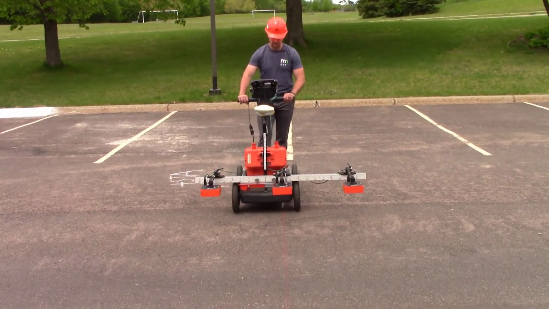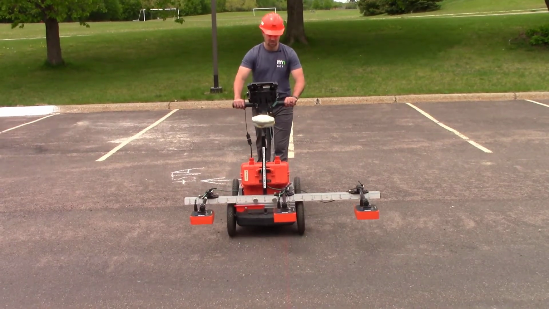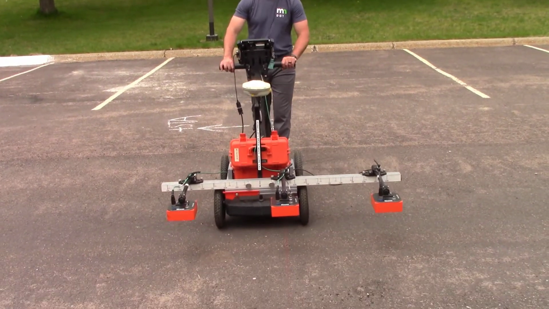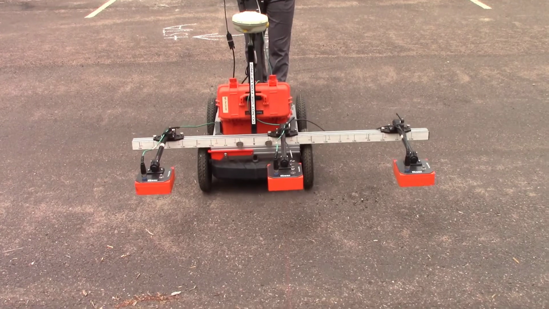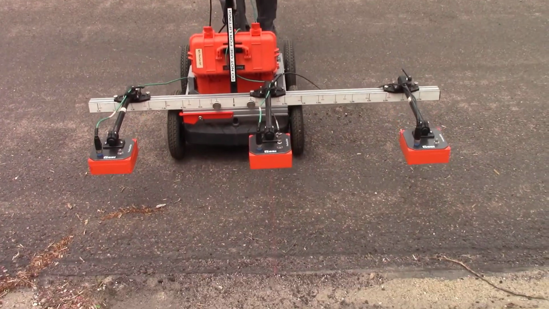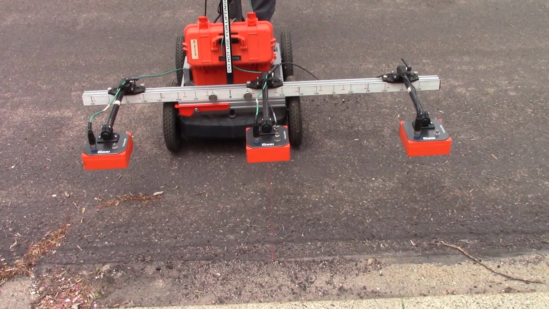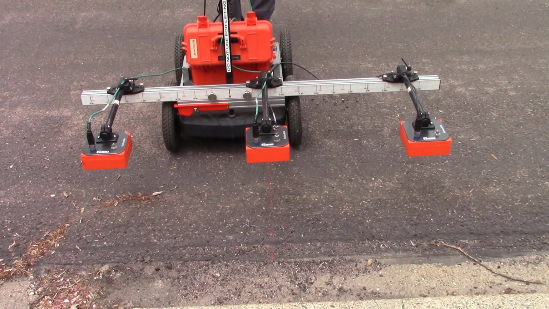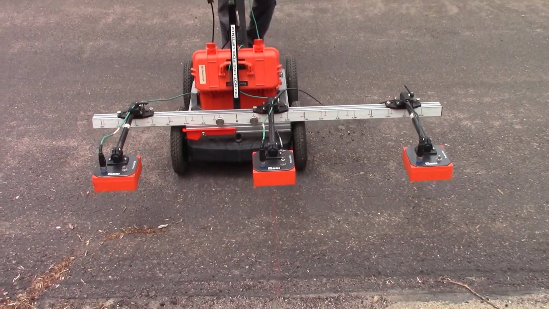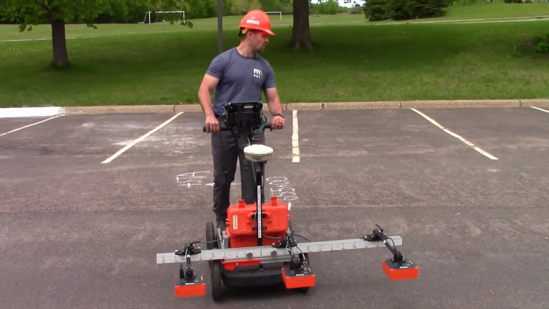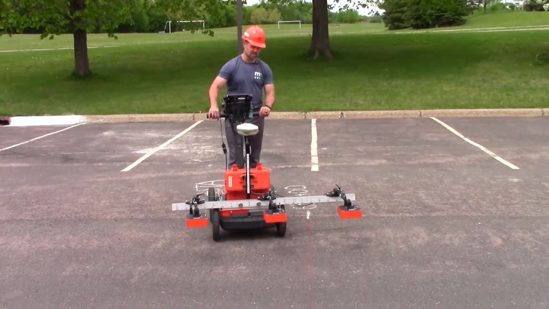And we're now seeing data come in for our center sensor on the transverse line test. We'll proceed forward here until we get to the end of our lane and go back down and press stop and save. We're now ready to collect data with our final sensor of the transverse line test.